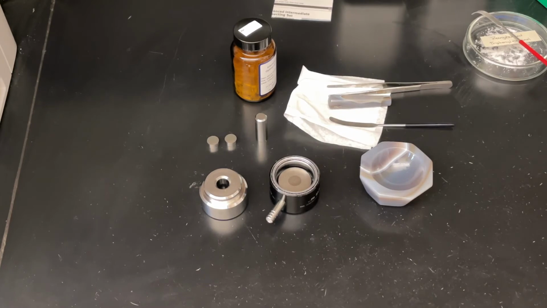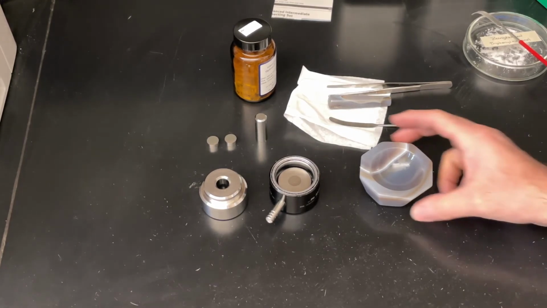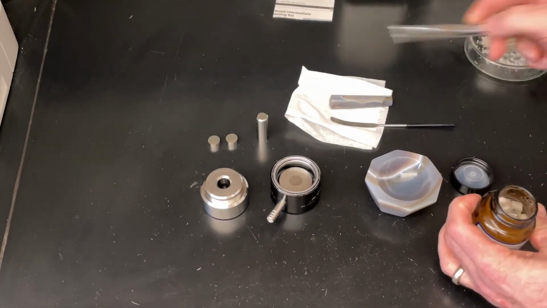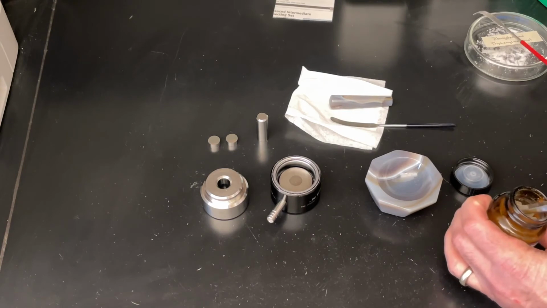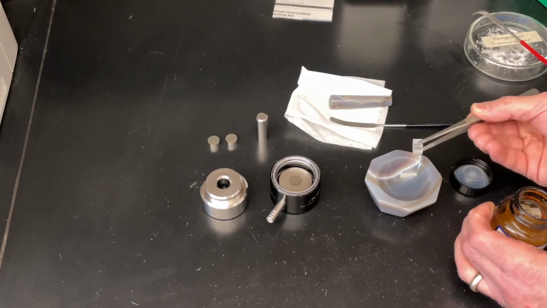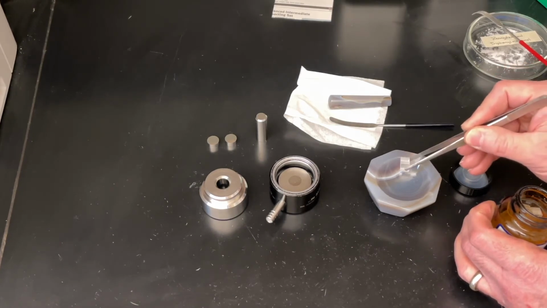Okay, we're in the instrument room, and we're going to try and do a little video now on how we do a solid potassium bromide prep. Now, potassium bromide comes in pellets, or at least we buy it in pellets. These are cutoffs from making potassium bromide plates that they use. They come in pretty big crystals.